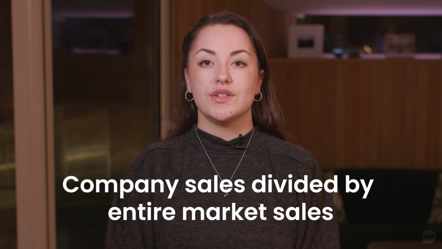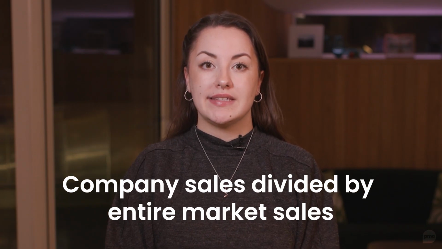Company sales divided by entire market sales. So, if your business has sales of $10 million and the entire market is $200 million, your market share would be 5%. To find out the entire market sales, check out sources like trade groups, regulatory bodies or analyst surveys, or conduct your own research.